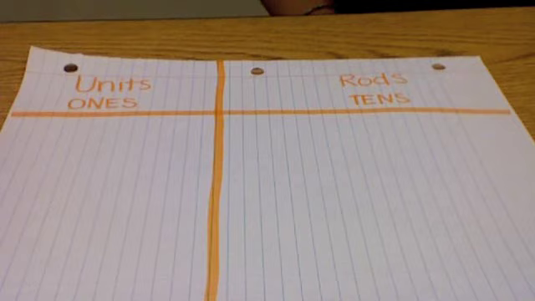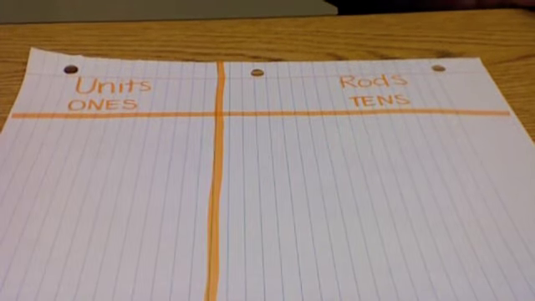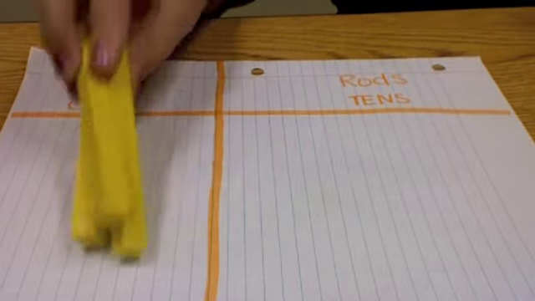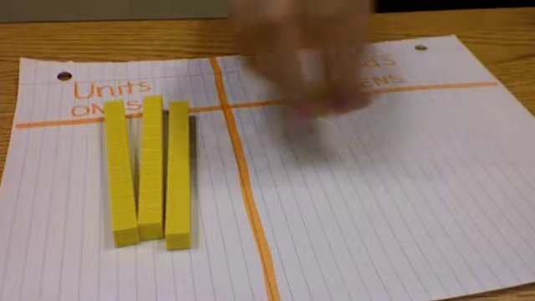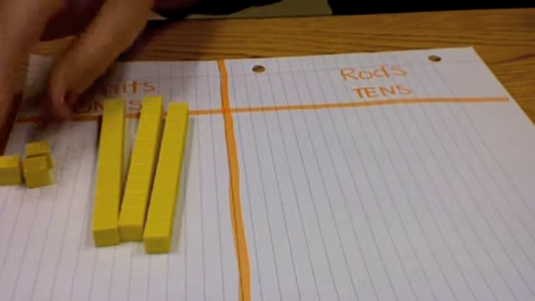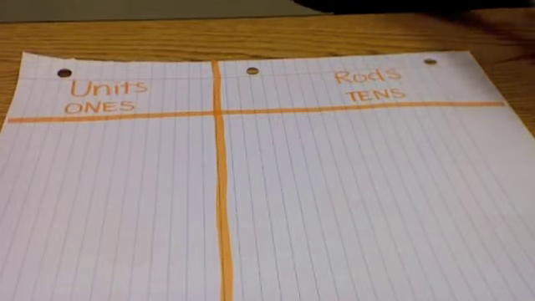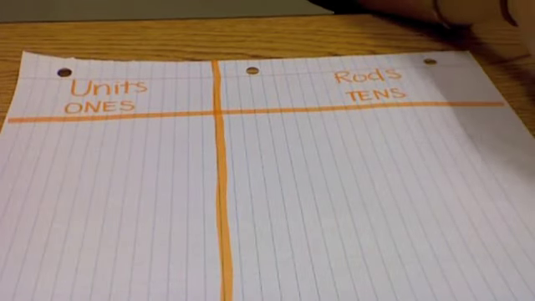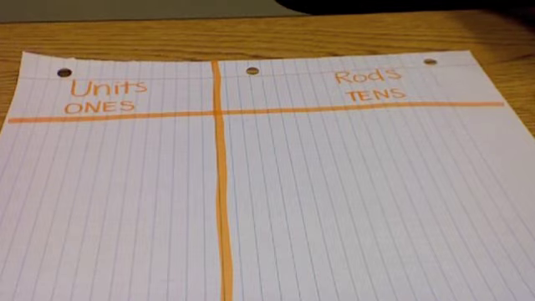Elise, in that problem, I noticed that you realized that to add using base 10 blocks, we need to combine all of the blocks in each section together. So you combined the 3 rods together to get 30, and the 3 units together to get 3, and combined, that equals 33. So let's try a harder problem now. 52 plus 43. So what's the first step that we need to do to solve this problem?